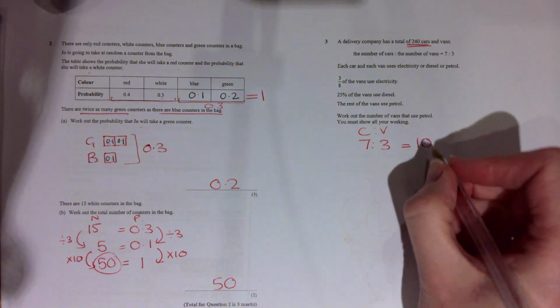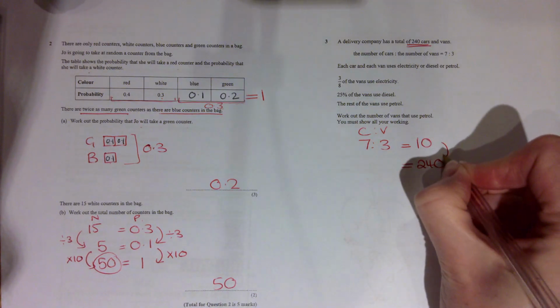Okay, a delivery company has a total of 240 cars and vans. The number of cars to the number of vans is 7 to 3. I'm going to pause before I read anything else, and I'm going to do something with this information. So 7 to 3 is cars to vans, and that is a total of 10 parts. Well, I've got 240, so that's times by 24 to get from there to there. So I'm going to times each of these by 24.